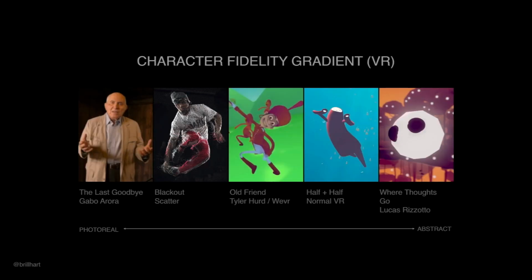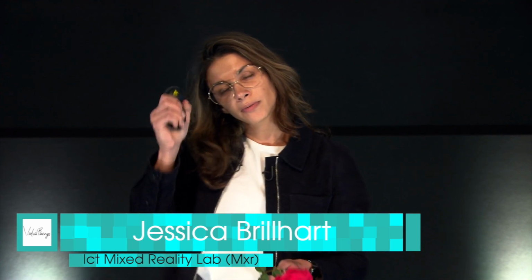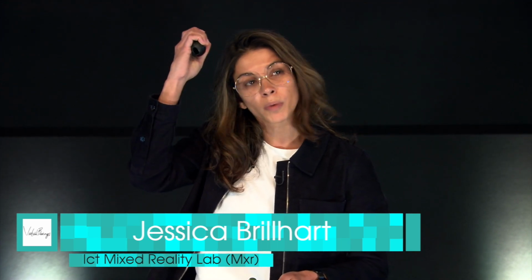And even in VR, we are also in that fidelity spectrum as well, going from the photorealistic volumetric capture of someone all the way to a brightly lit ball with 2 eyes, which was Where Thoughts Go. And it gives me pause, because fidelity has always just been this thing that remains constant through an entire experience.